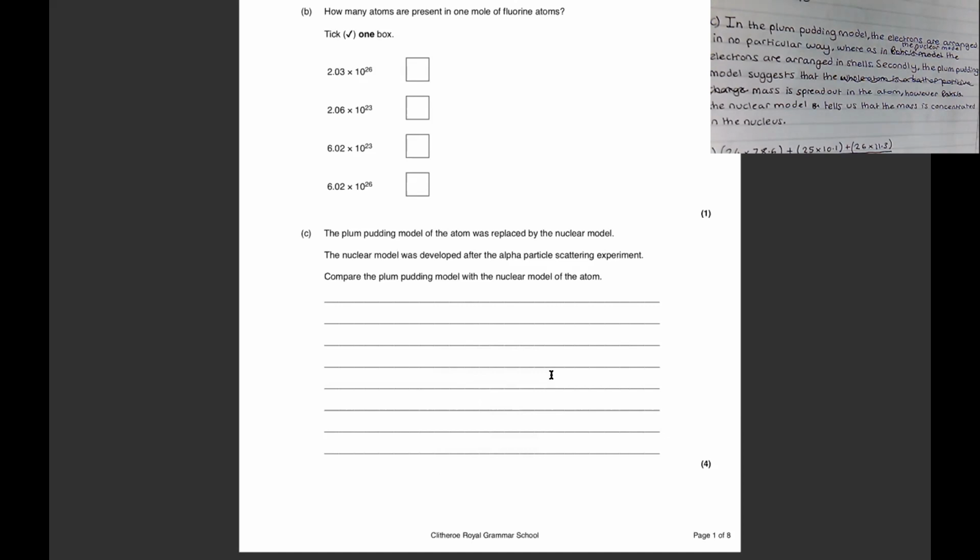So it's literally like a plum pudding: the pudding itself is positively charged, and the plums represent the electrons, which are negatively charged. So there is an electrostatic force between those electrons and that positively charged bulk.